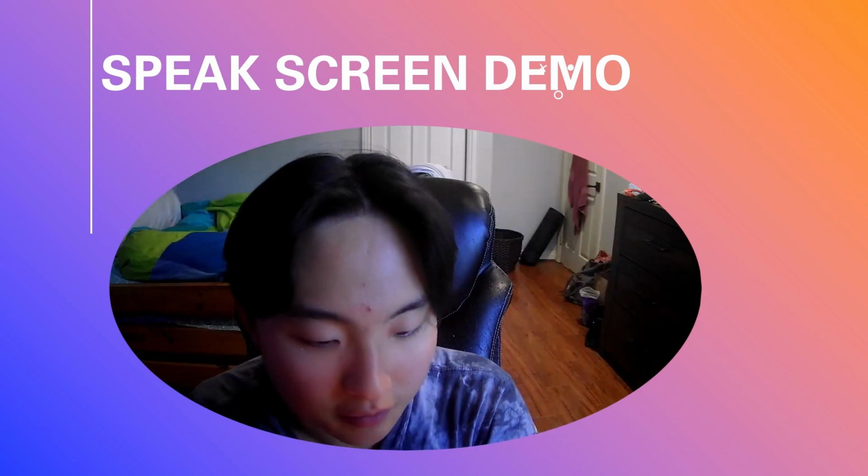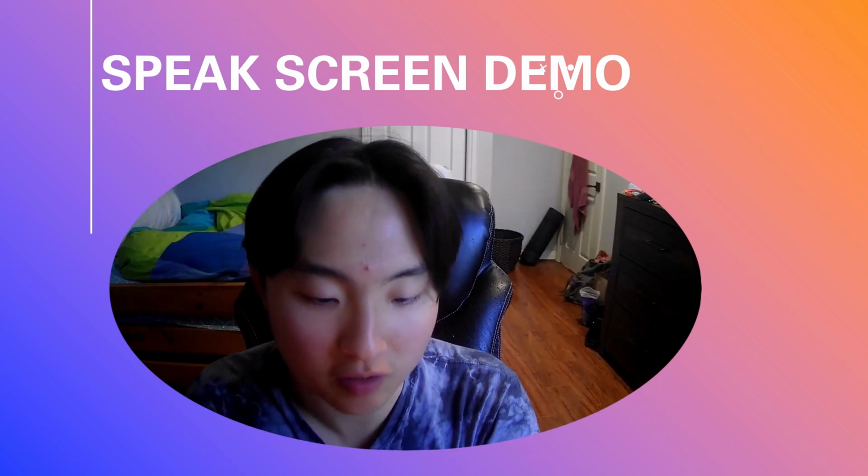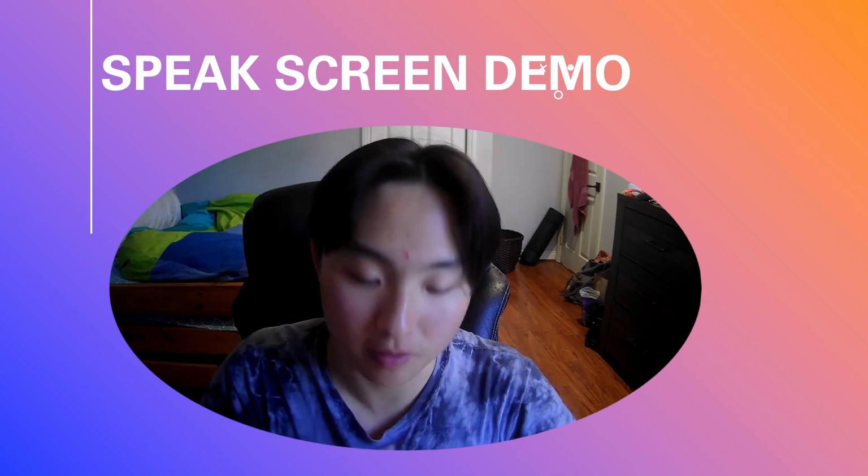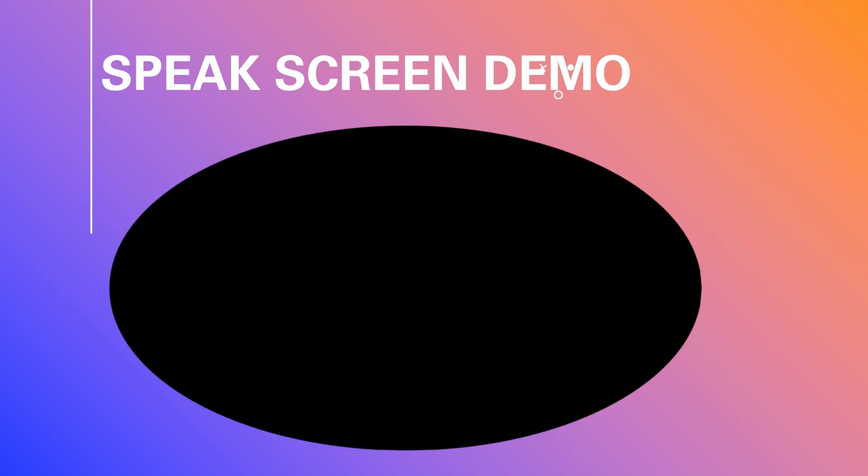So there you go. That is how speak screen works and how it's different from speak selection. These are great accessibility features for the visually impaired.